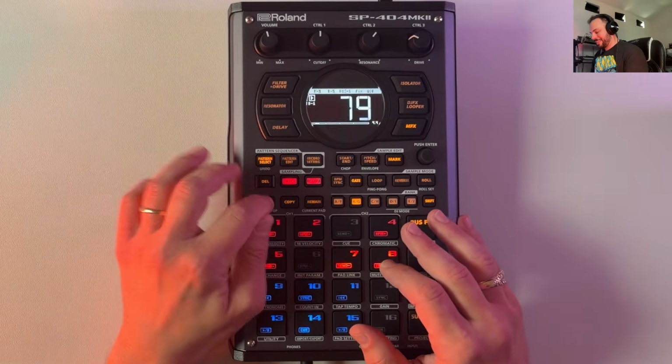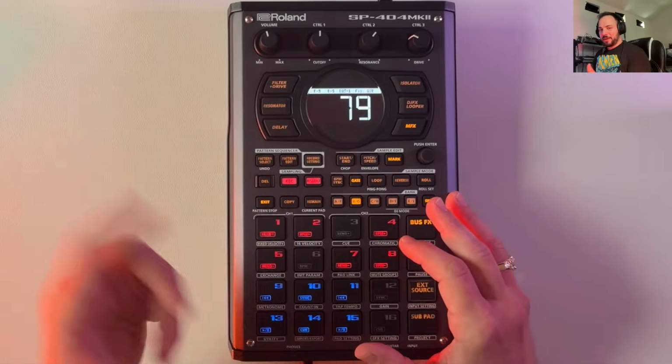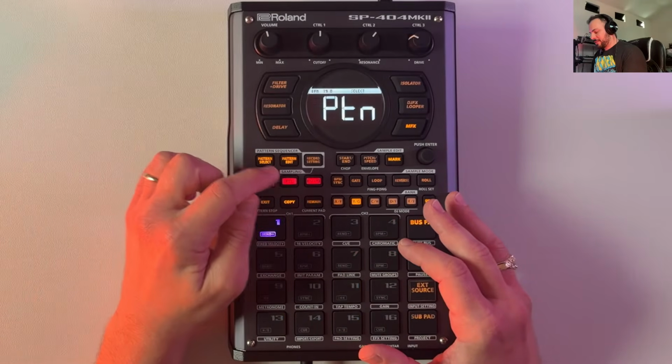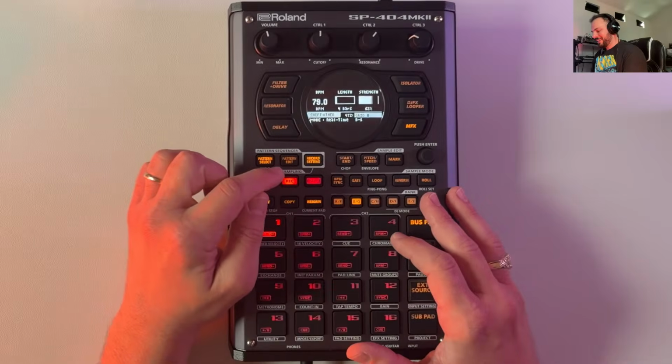Ooh, yeah, I like that. Okay, I don't think I want it as loud. I want to lower it a little bit, but I do think I want to record that.